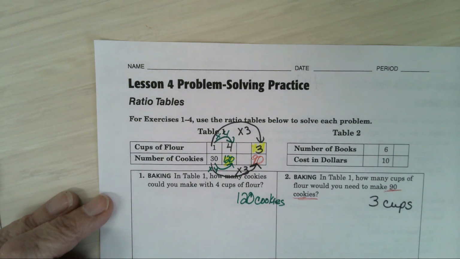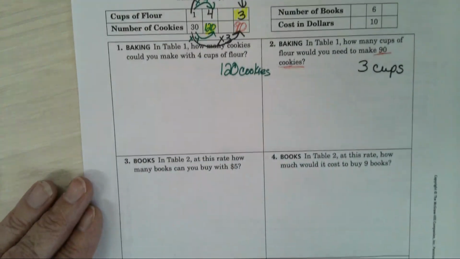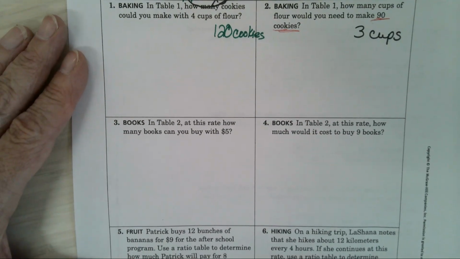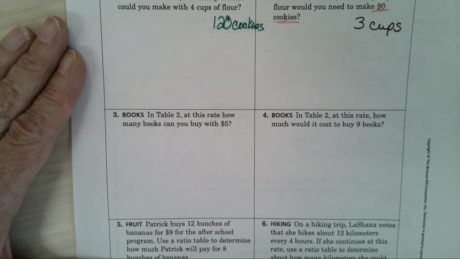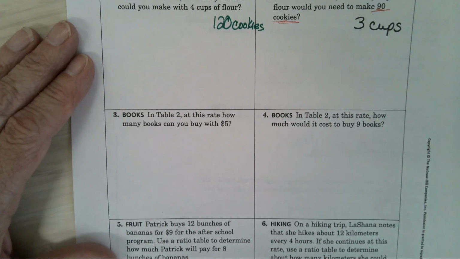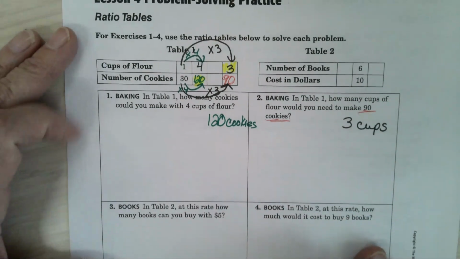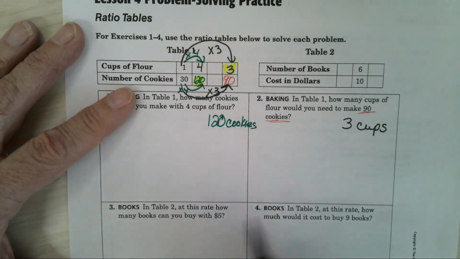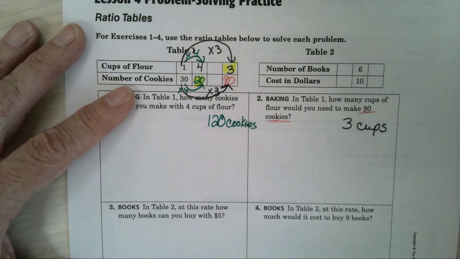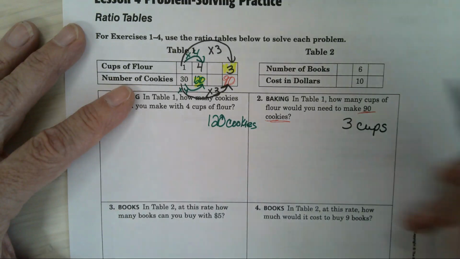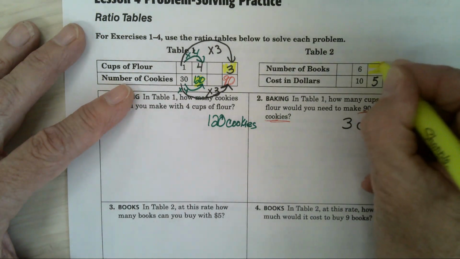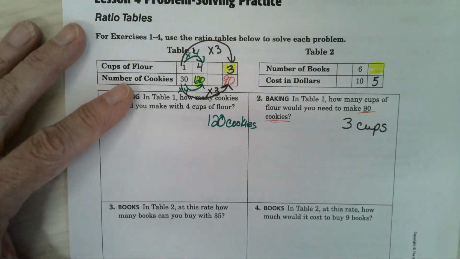Now let's go on to number 3. In question number 3, it says, in table 2, at this rate, how many books can you buy for $5? So let's look at table 2. And in table 2, they want to know how many books you can buy with $5. Will 5 go on top or will 5 go on bottom? With dollars. I'm just going to put it here. And this is my mystery number. I could have put it on the other side too, but I, for some reason, did it this side.